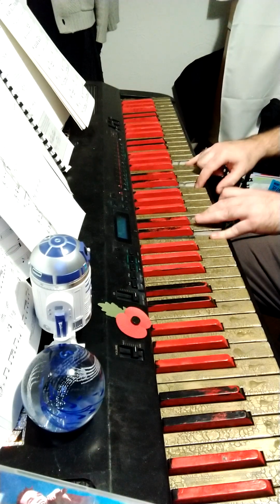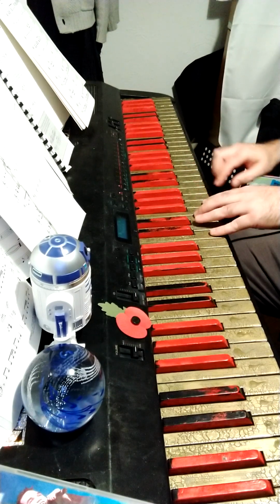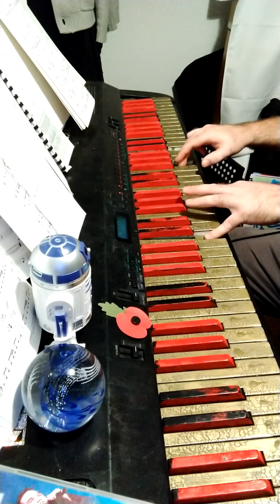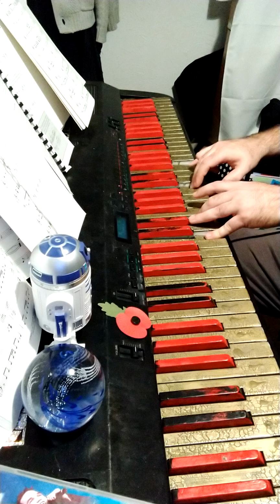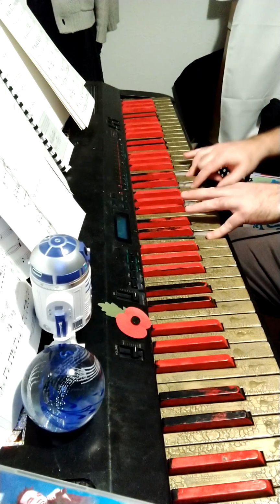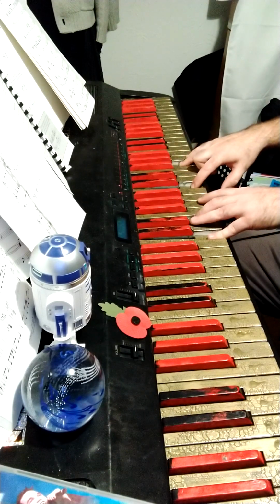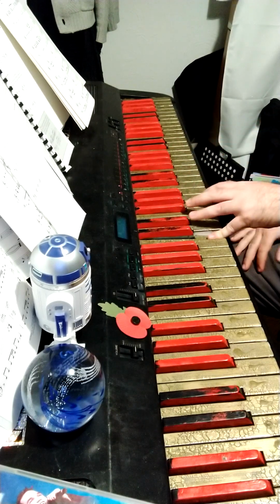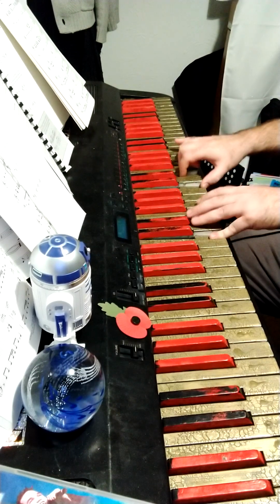So you've got root, root, root, and root. As long as that note is there, it's a root chord.